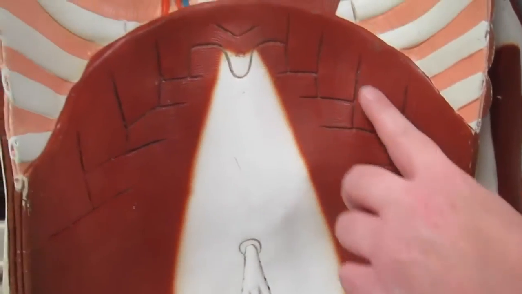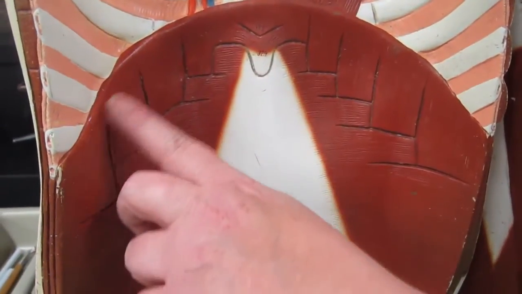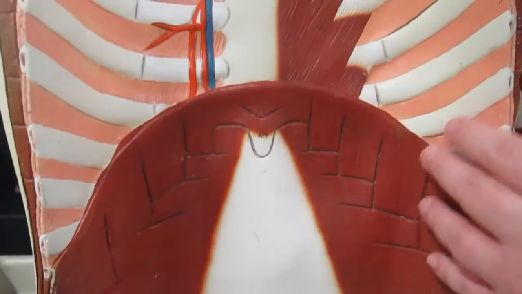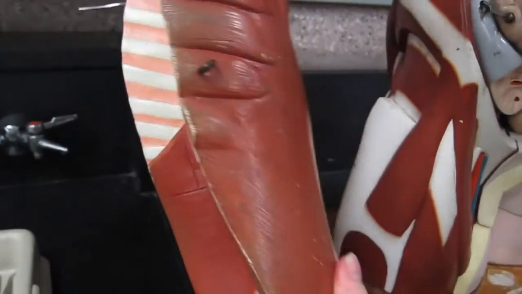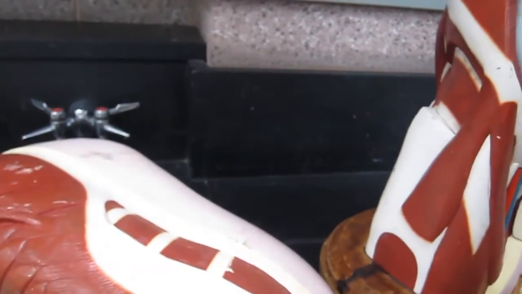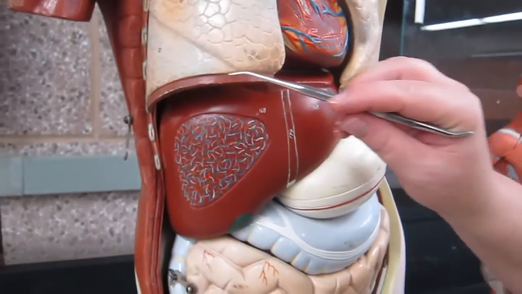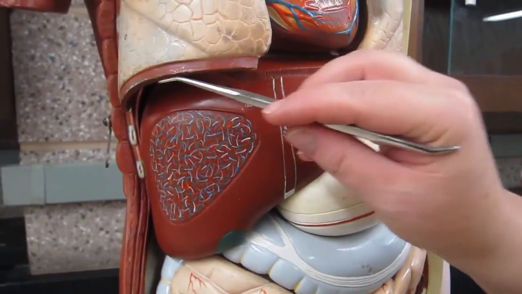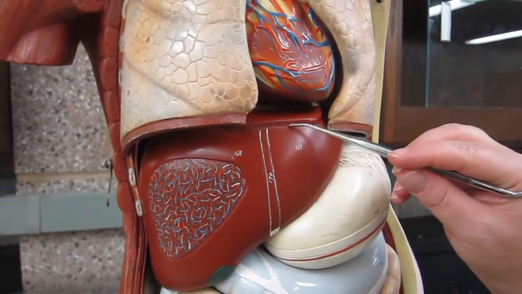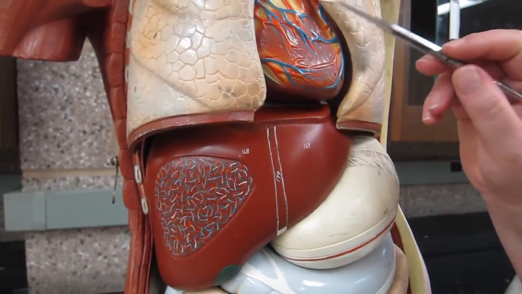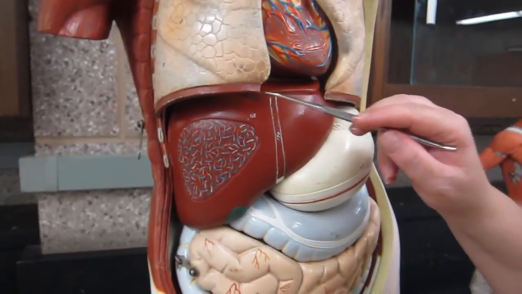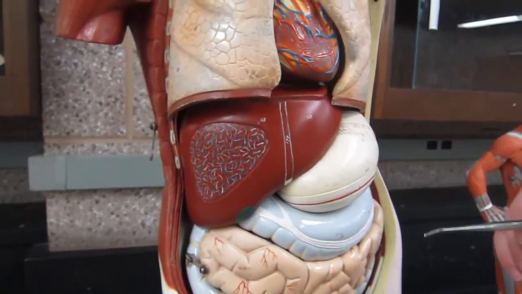Okay, so really nice. These are cut edges of the diaphragm here. So this is part of the diaphragm, which is another muscle you're responsible for. And I'm going to put this down now. You can also see the diaphragm here in this model. Okay, so this is our physical divider between the thoracic cavity and the abdominopelvic cavity. Also the most important muscle for respiration.